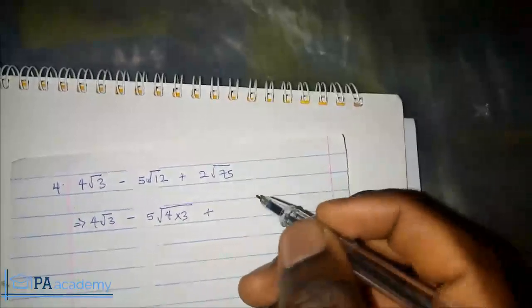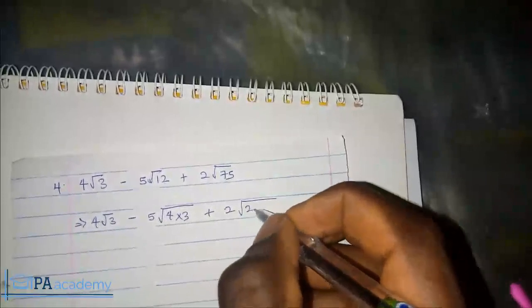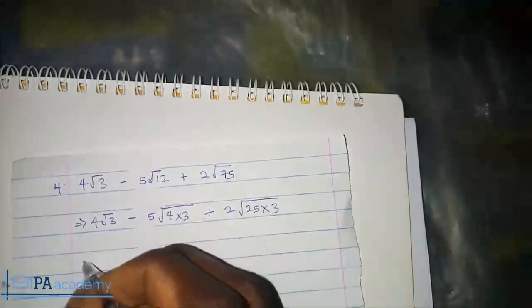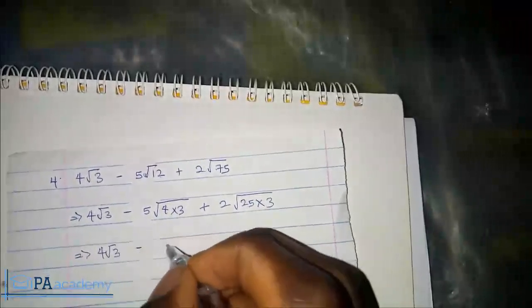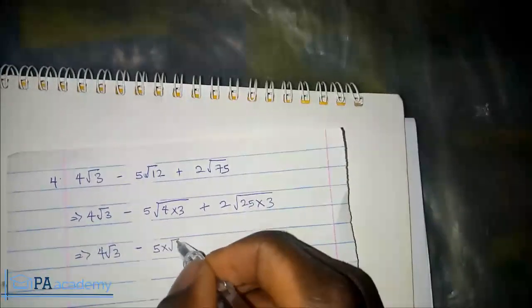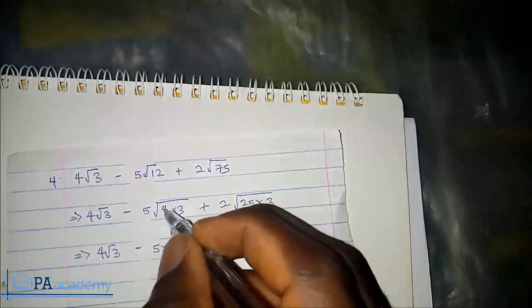So plus 2 root 75, we have it as 25 times 3. So that will give us 4 root 3 minus 5 times root 4 times root 3. So we break this as root 4 times 3.